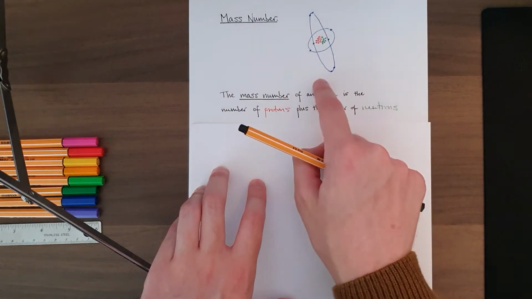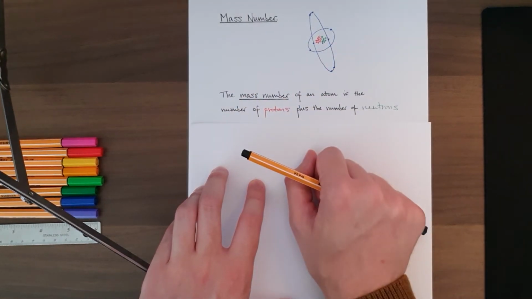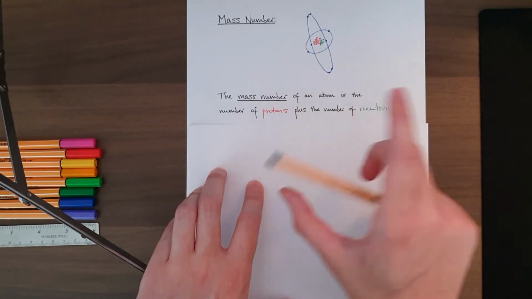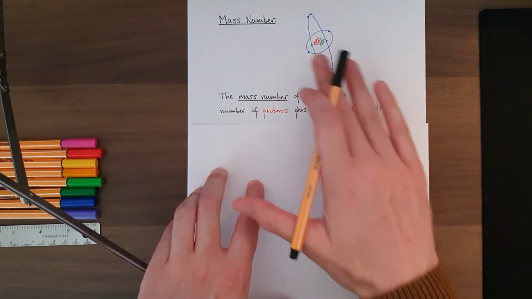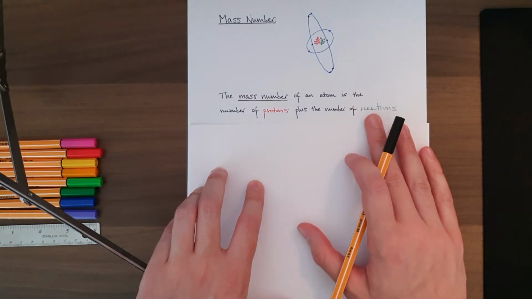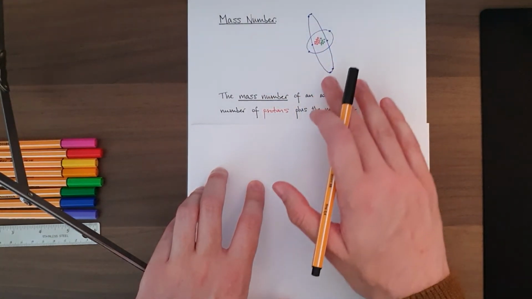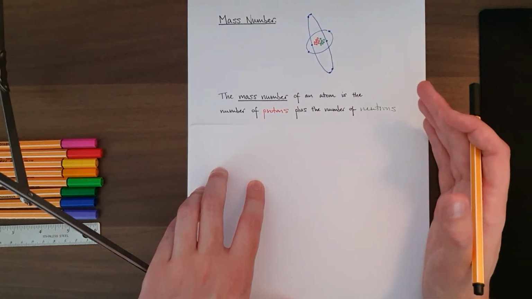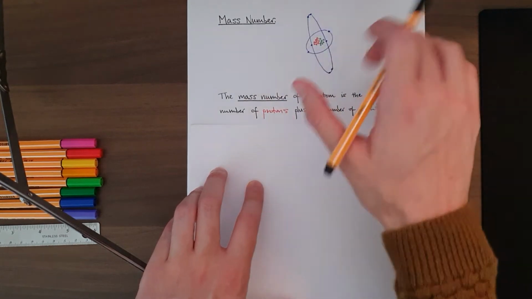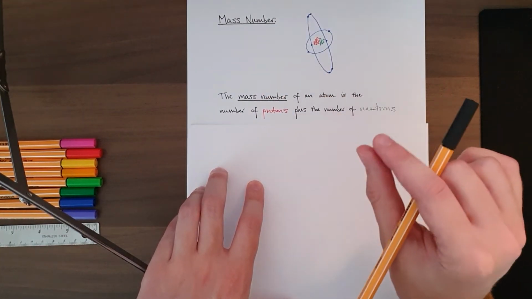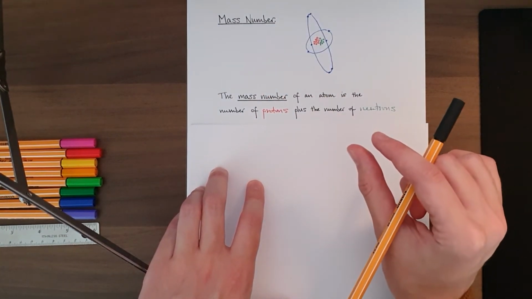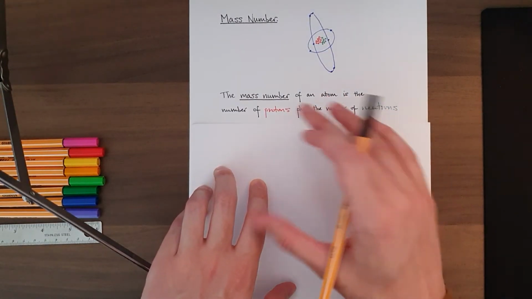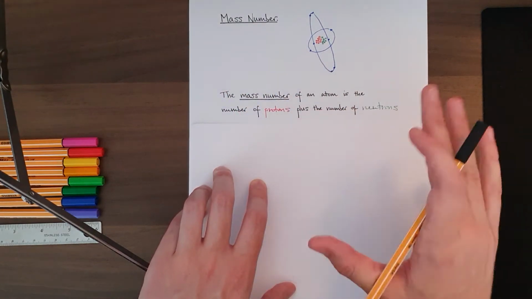Why don't the electrons matter then? Because surely they count as part of the atom. Well, they do. They are definitely part of the atom, and they are very, very important when it comes to lots of reactions in chemistry and how the element will behave. However, the electrons that orbit this nucleus are so tiny and so light that they don't affect the overall mass of the atom. Now, all the subatomic particles are tiny, but the electrons are particularly tiny. Compared to the protons and the neutrons, they are very, very small and very light. So when we're thinking about mass, the electrons just basically don't count.